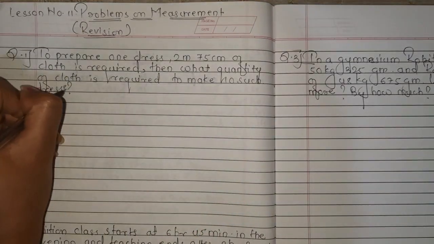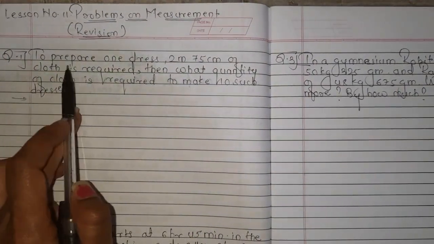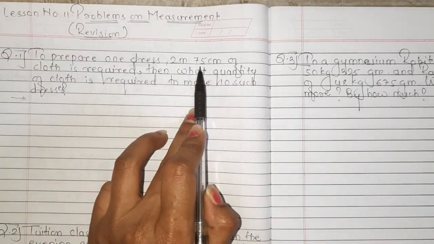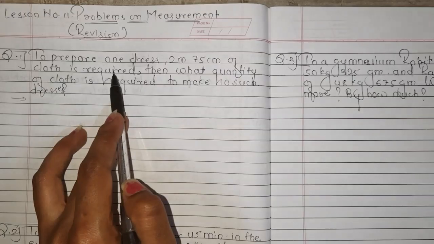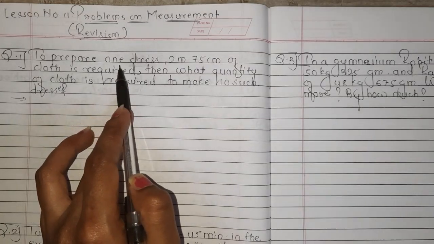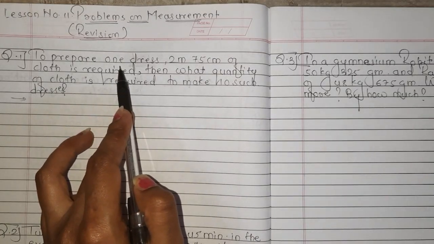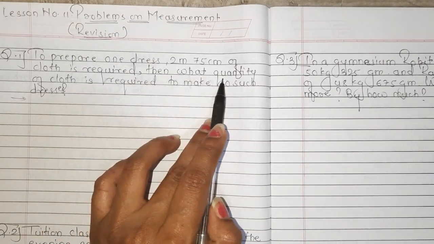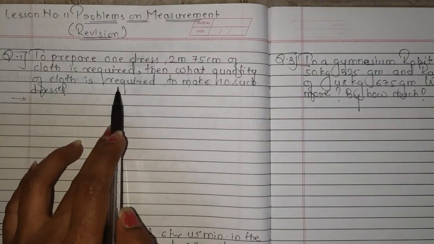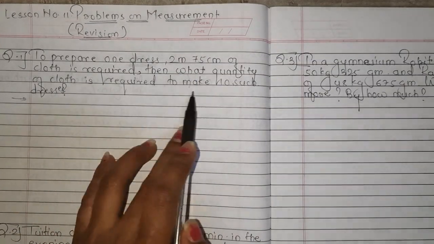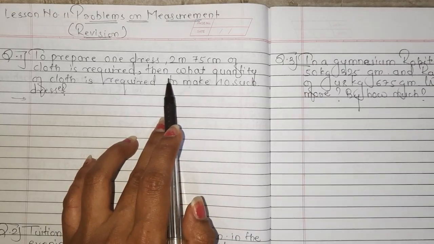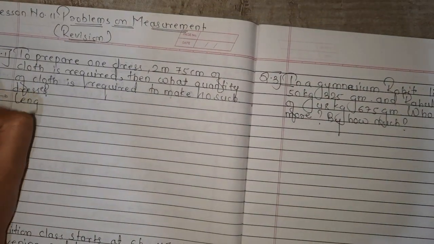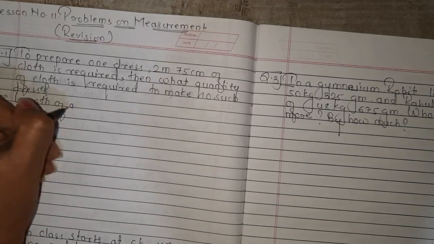Okay, what they have given, see, if 2 meter and 75 centimeter of cloth is required to prepare one dress, then we need to find out how much cloth is required to make 10 such dresses.